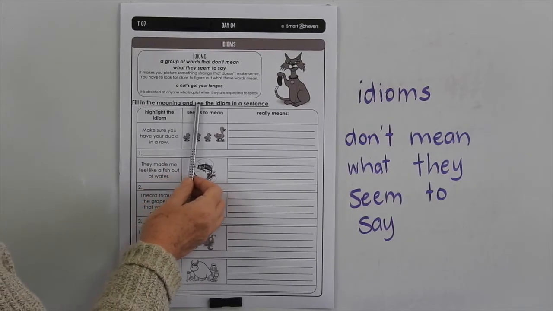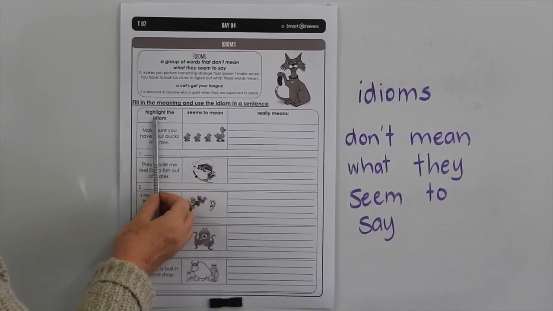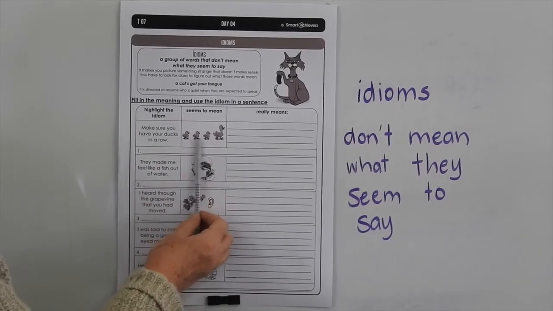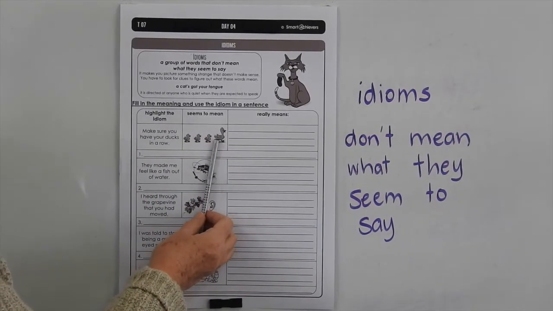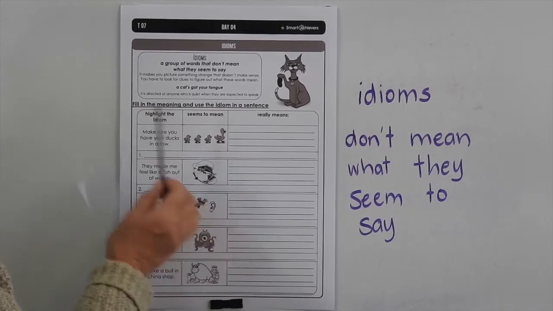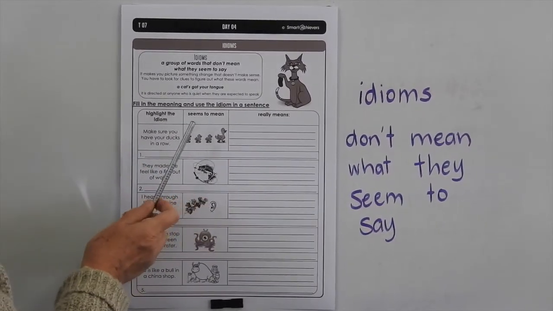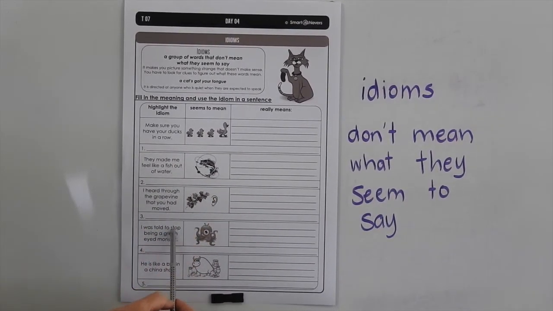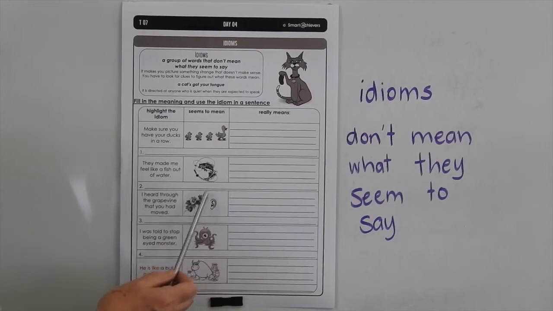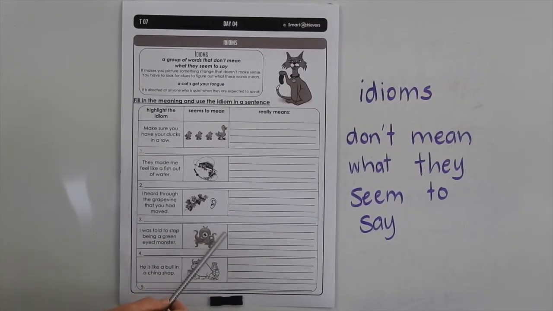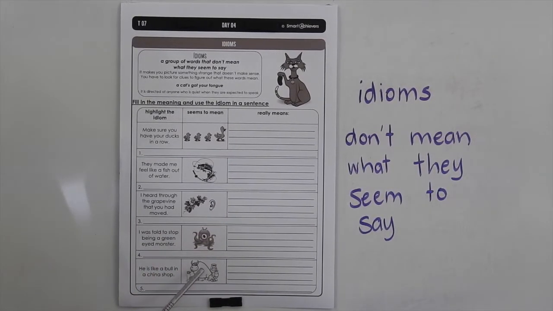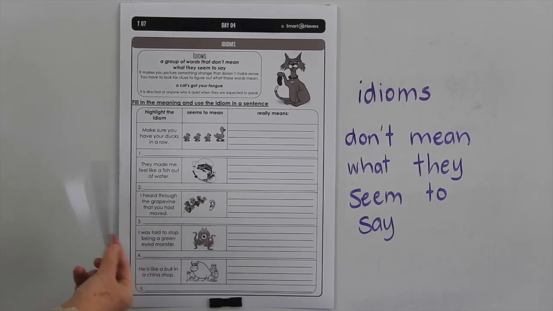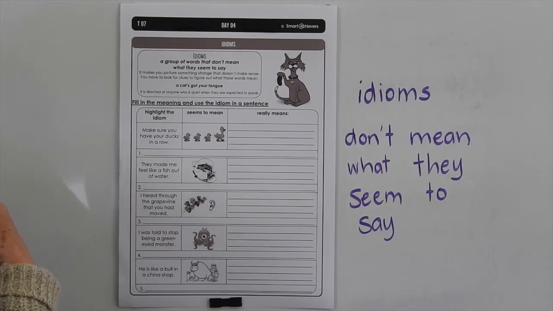So fill in the meaning and use the idiom in a sentence. Highlight the idiom. Make sure you have your ducks in a row. Seems to me to mean that you have a mother duck with her little ducklings behind her, but no, that's not quite what it means. You've got to write down what it really means here. So you can work through those examples. You may need to discuss them as a group because someone in the group may be able to help you if you haven't heard these used in general conversation in the past, or read them and understood their meaning from a book.